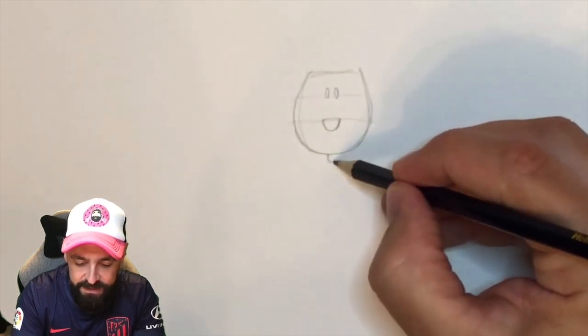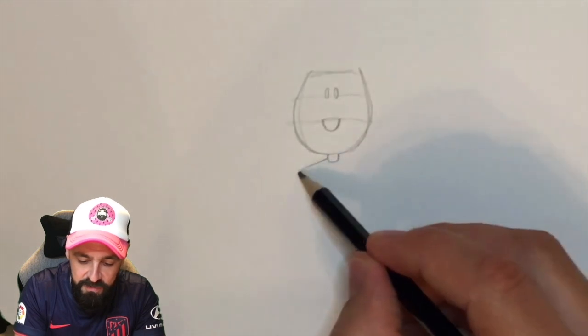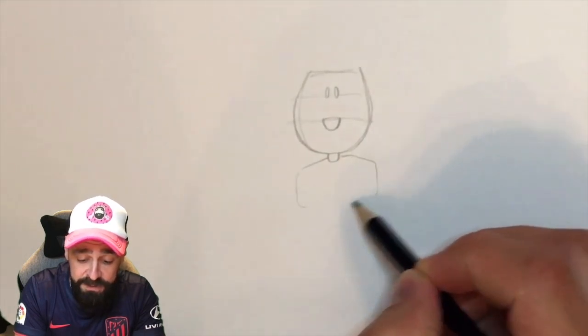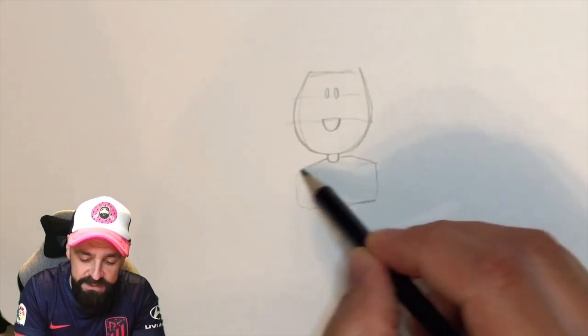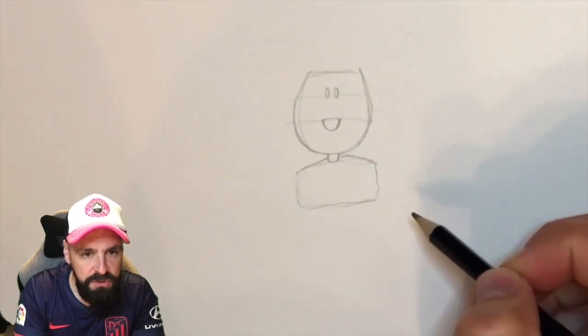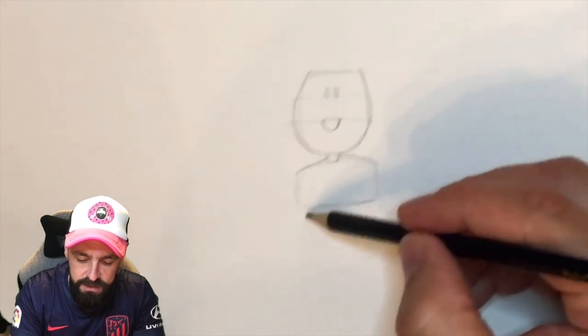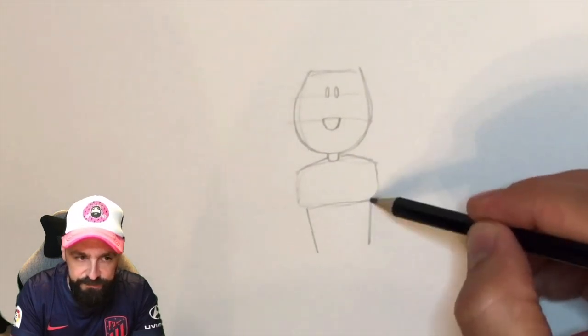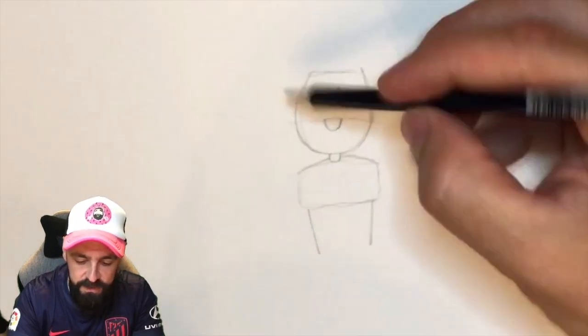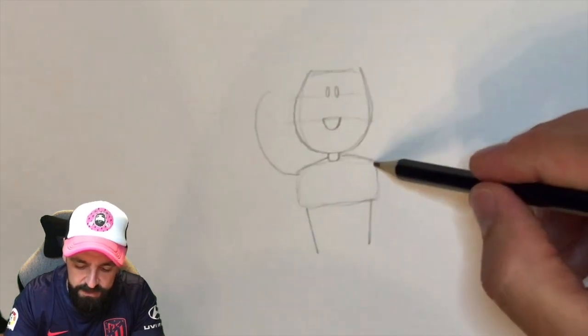And then the neck's going to come down like that, and you've got a more blocky kind of upper body. So we take that as a rounded rectangle there, and then we're attaching it to the neck with these two little lines there. And then we can take that down to the waist. We'll have an arm coming up like that, and one coming down like that.